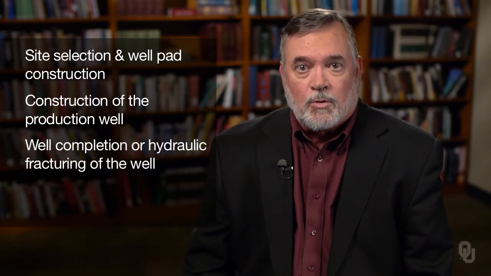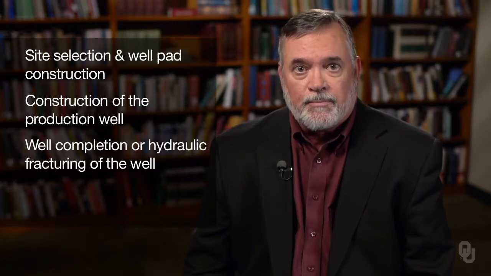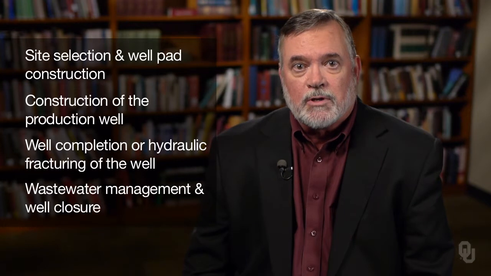I would now like to discuss risk management best practices that segments of industry have identified to protect water resources for oil and gas operations. This includes site selection and well pad construction, construction of the production well, well completion or hydraulic fracturing of the well, and wastewater management and well closure.